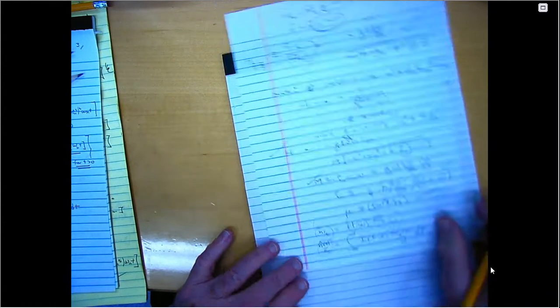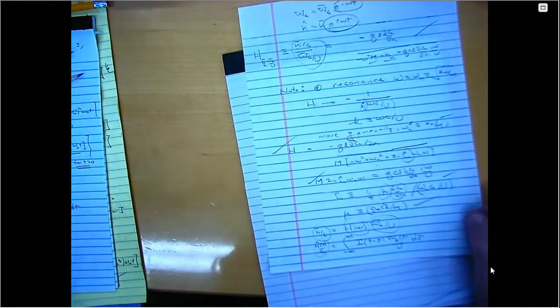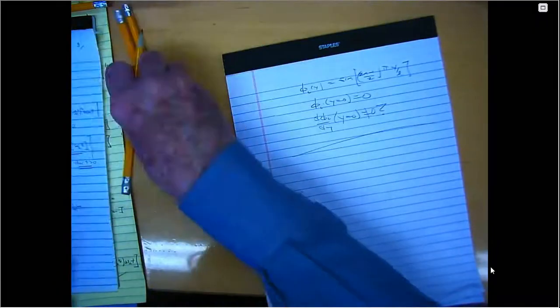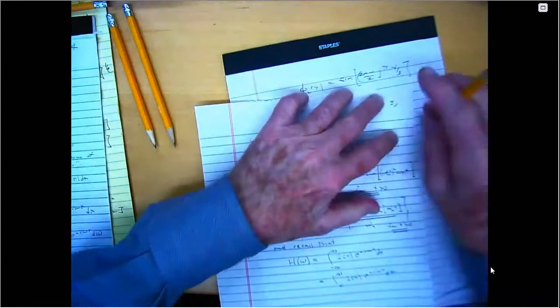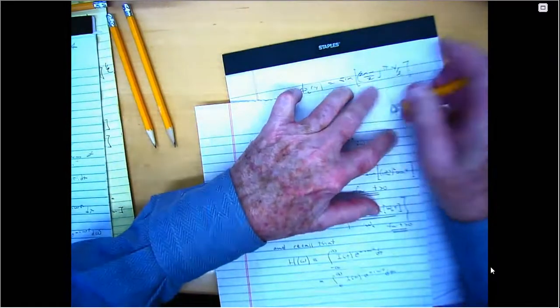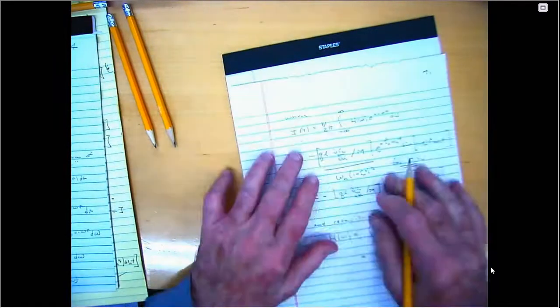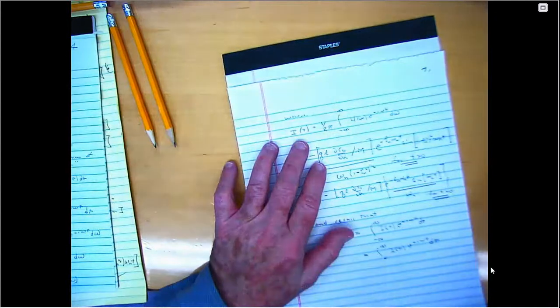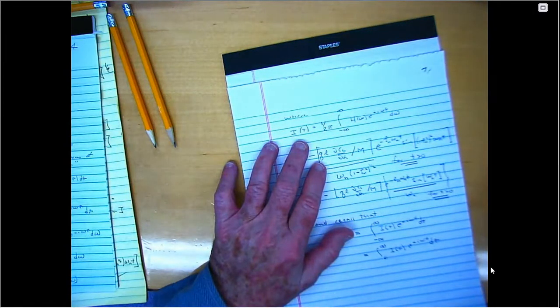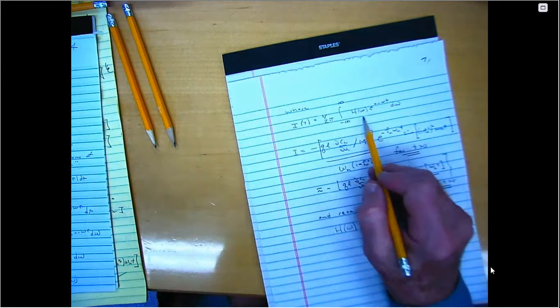For I, what is I? I'm glad you asked. I is the inverse Fourier transform of the transfer function. And by definition, it's this integral.